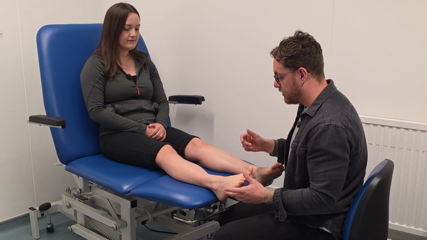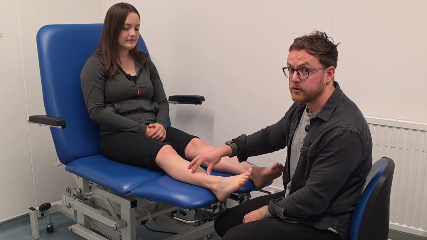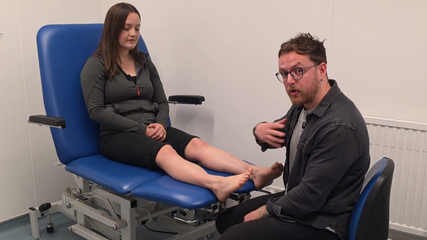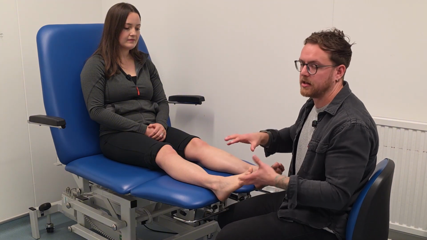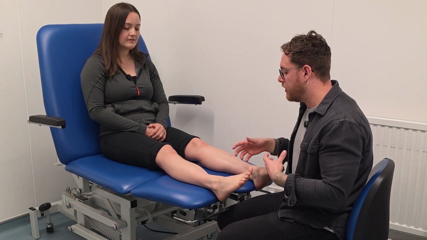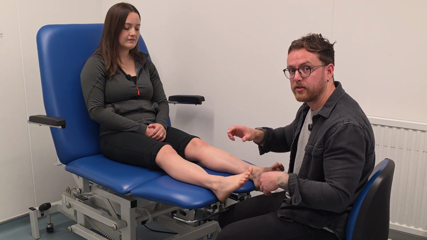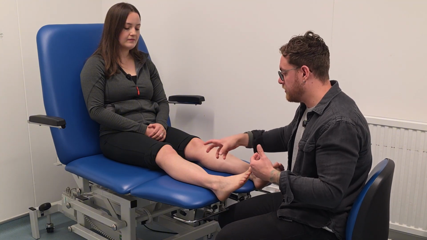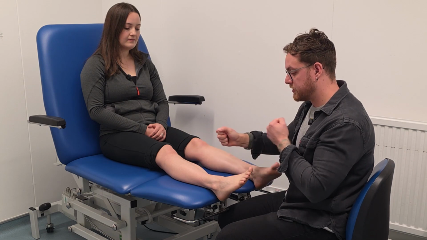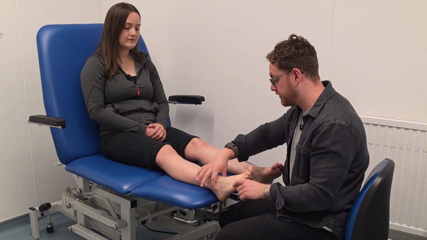So the next things that we're going to look at are some manual muscle testing. Again, we know that this is a load-induced pathology. So from my perspective now, what I'm concerned about is Amy's ability to decelerate rate of loading. So I'll look at some of those key structures that are going to be involved with being able to decelerate rate of loading.